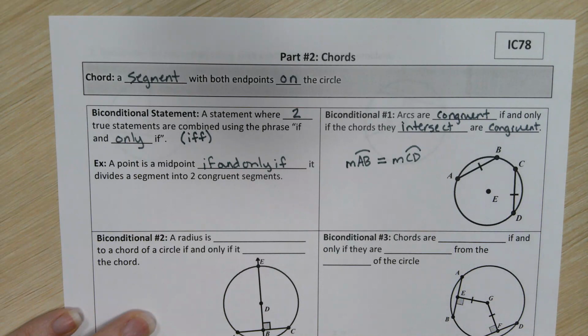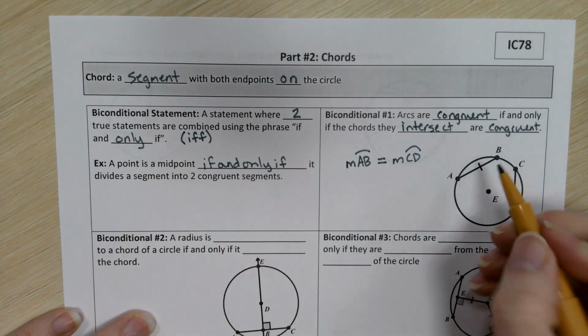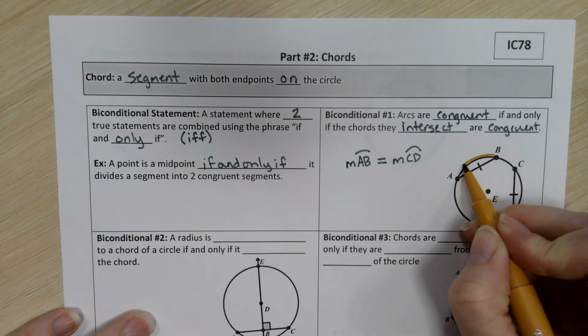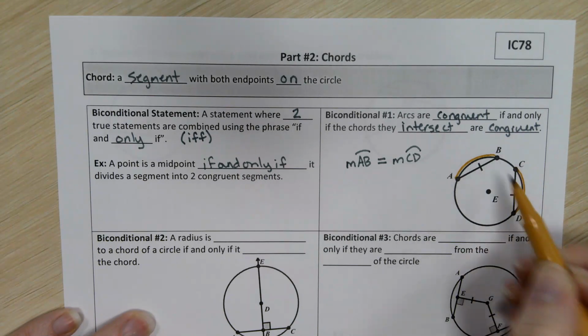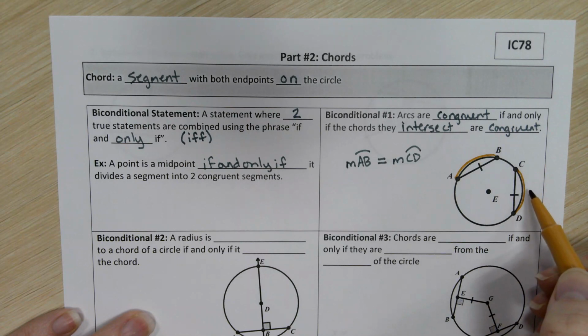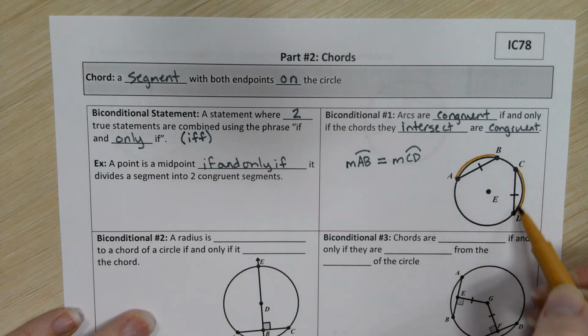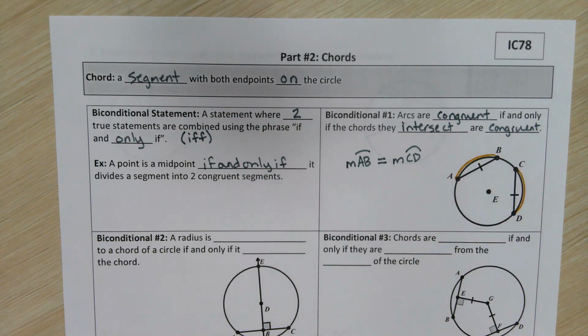On the flip side, since we're allowed to read that sentence backwards, if we were to see that the arcs had the same measure, so maybe there's congruent marks or maybe these are both 60 degrees, then we would be able to conclude that these segments attached to them are congruent as well.